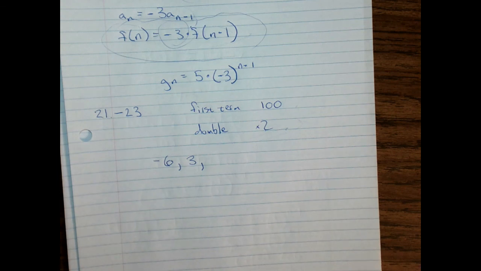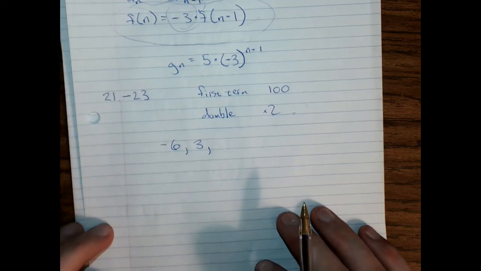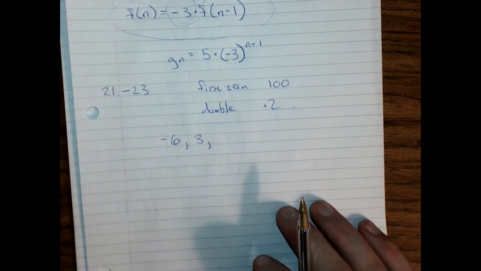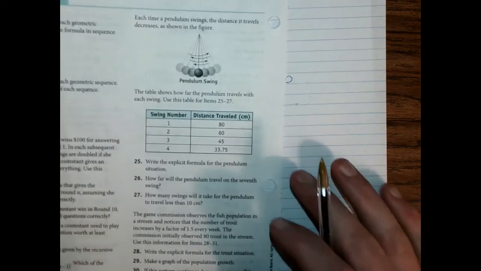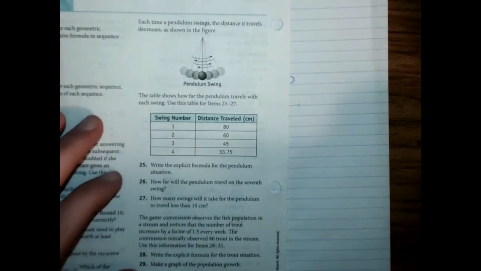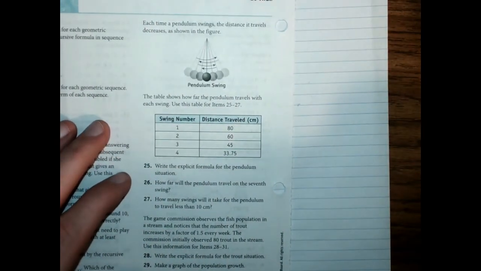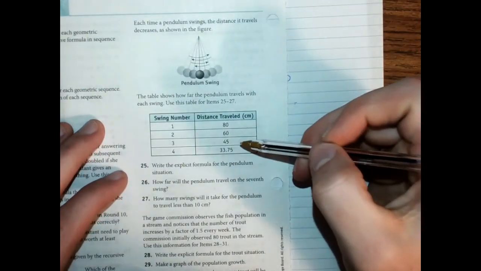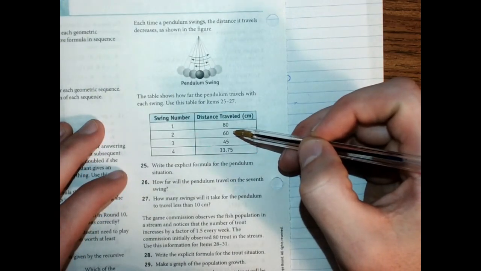The table shows a pendulum. So we're going to write the explicit formula. You can take the information right out of the table here. If you want to find the common ratio, let's see.